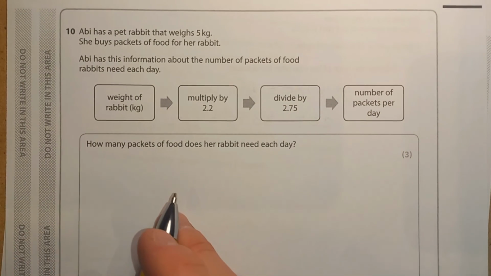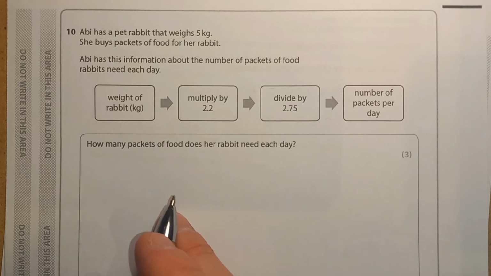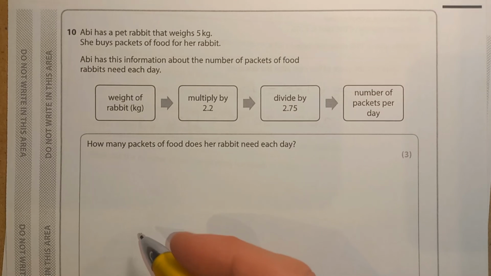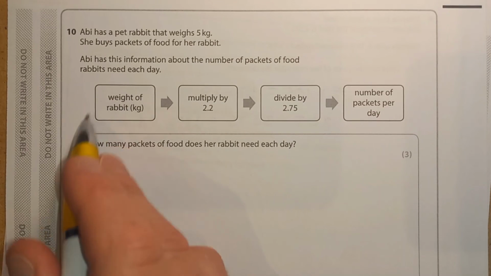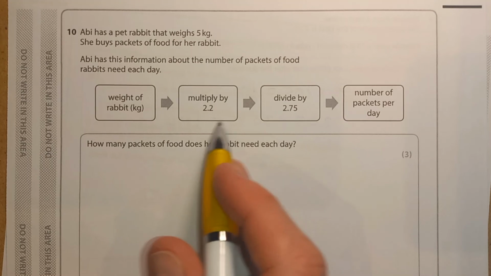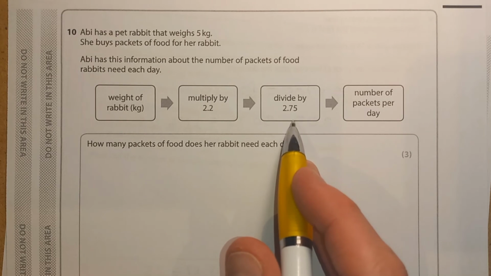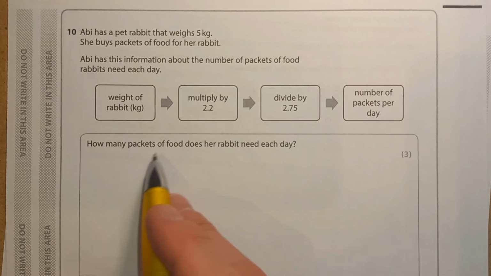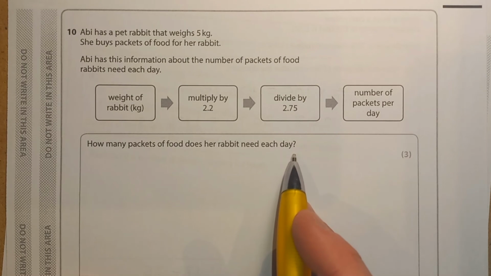Question 10. Abby has a pet rabbit that weighs 5 kilograms. She buys packets of food for her rabbit. Abby has this information about the number of packets of food rabbits need each day. So you take the weight of the rabbit in kilograms, multiply it by 2.2, divide it by 2.75, and that gives you the number of packets per day. How many packets of food does her rabbit need each day?